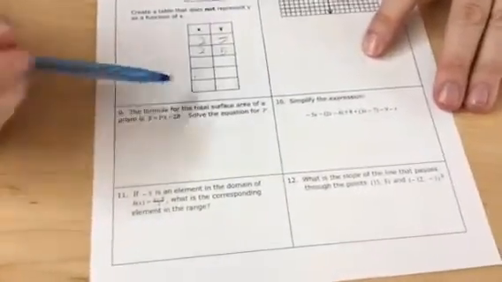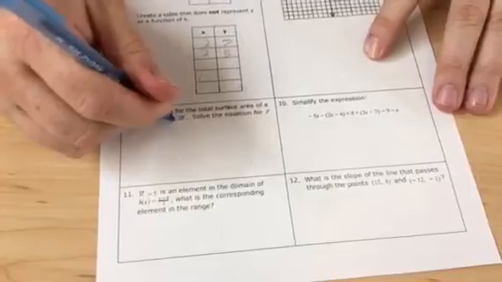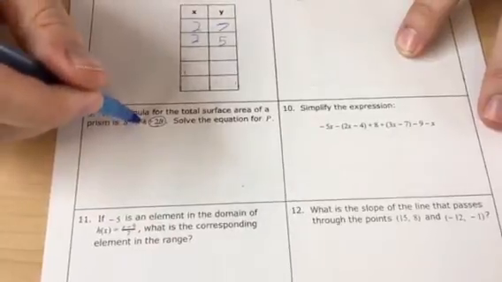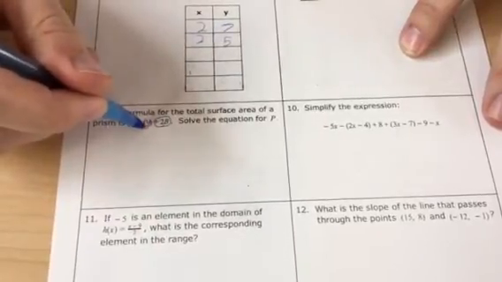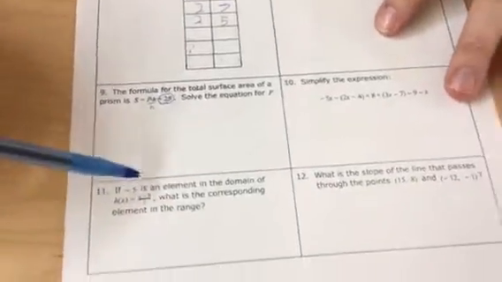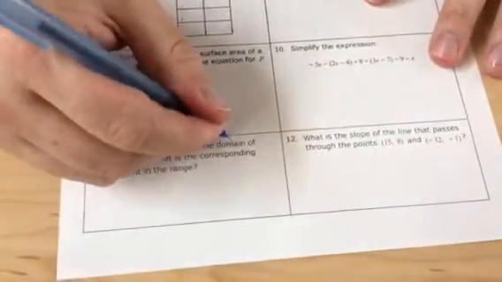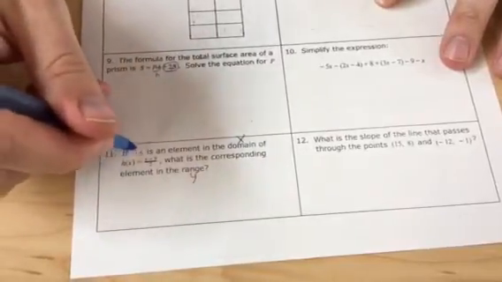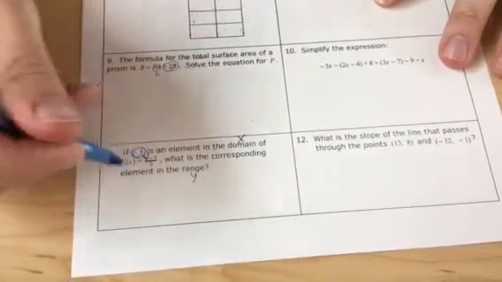On this formula, if we're going to solve for p, again, eliminate what is on the same side of the equal sign as p. So we subtract 2b from both sides. And then if we're solving for p, this is multiplied. Divide by h, divide everything on the other side by h. If -5 is an element of the domain, that's the x. What is the y for this one? Put this in for x. That's how that works.